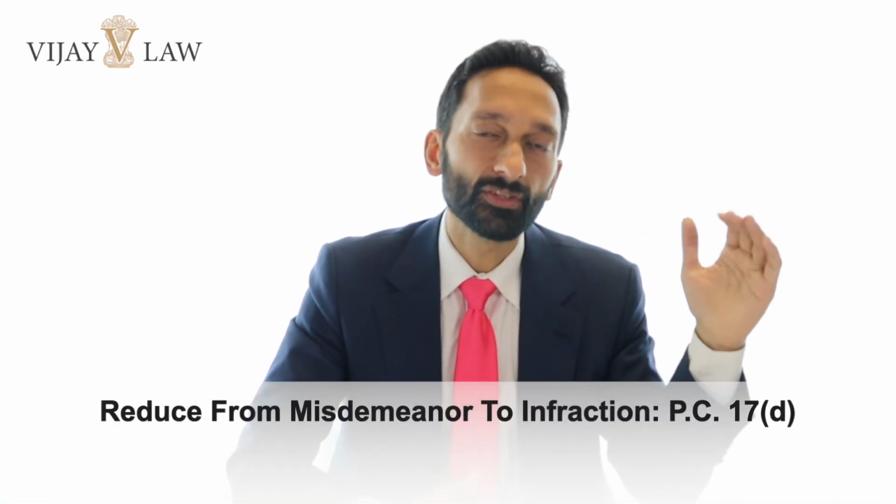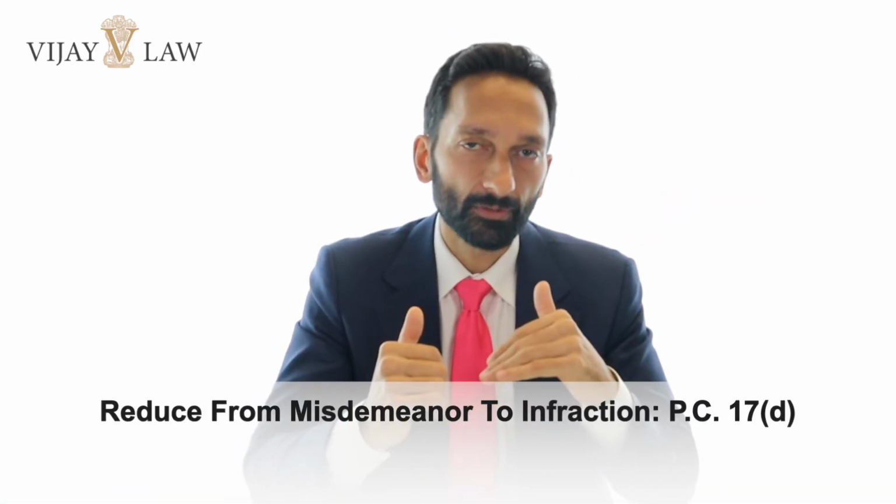So again, after the case, let's say you're convicted of a misdemeanor disturbing the peace, at any point after that, a judge can agree to reduce that to an infraction via 17D. So that is a wobbler as to being a misdemeanor or an infraction.